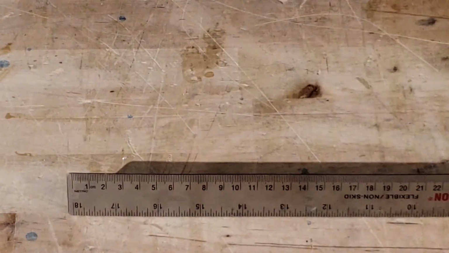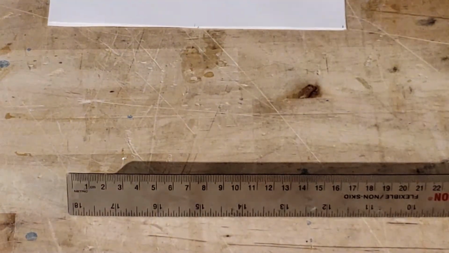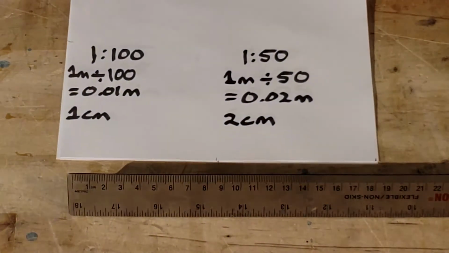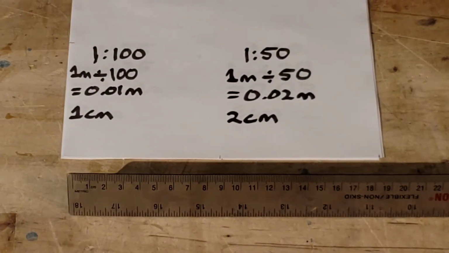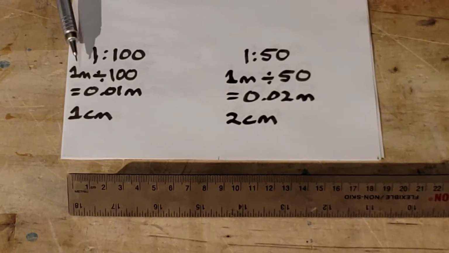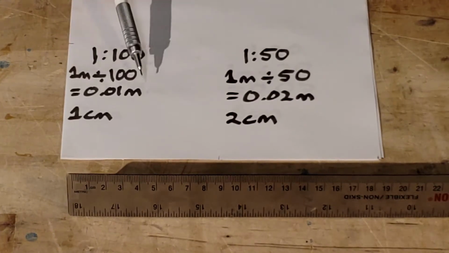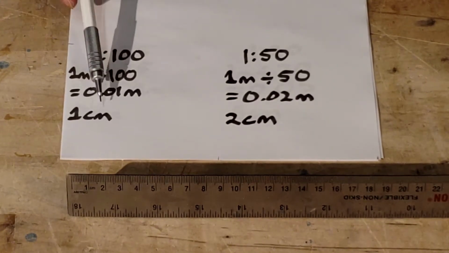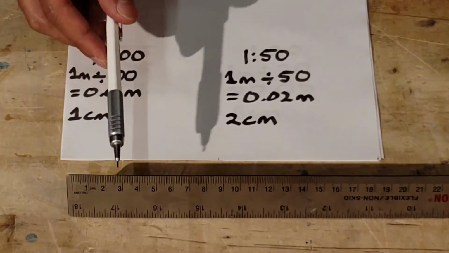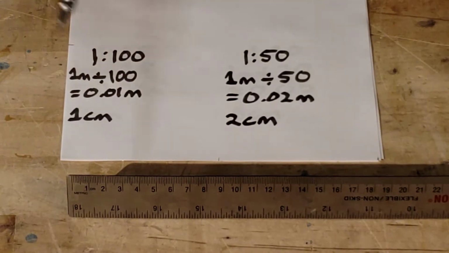So now we are going to show you how to read any scale you want on a typical metric ruler with a simple calculation, starting with 1 to 100. For 1 to 100, let's say you want to figure out how much a meter is. Divide it into 100 parts, which would give us 0.01 meters, which is equivalent to 1 centimeter. So for every meter on this ruler, it's every centimeter, so that's easy for us.